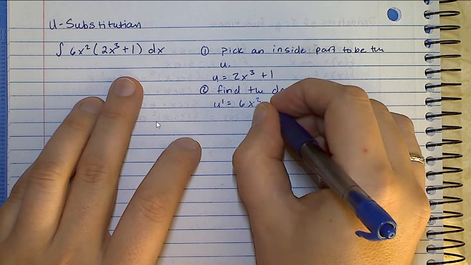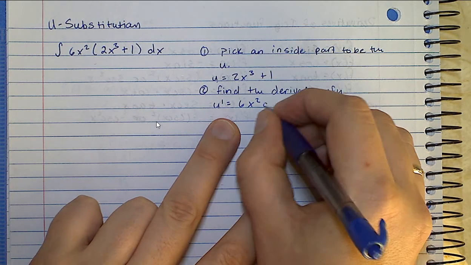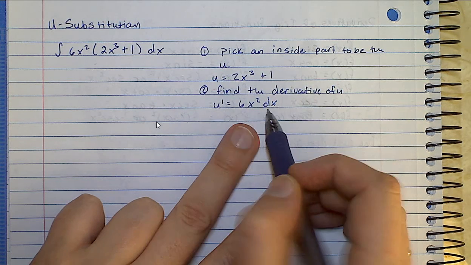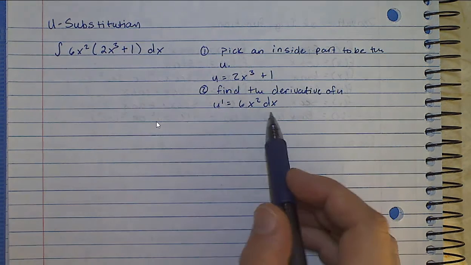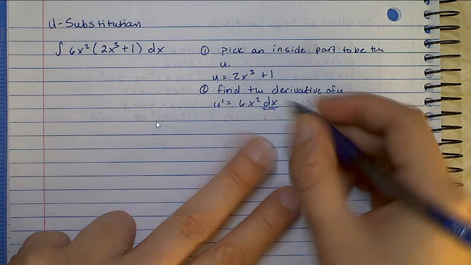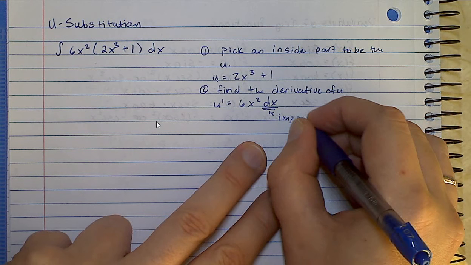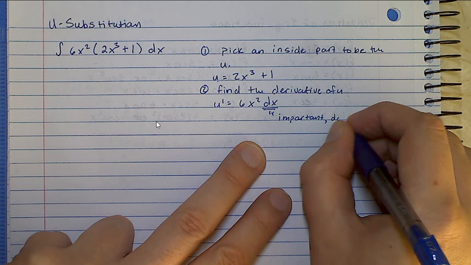Now, because we're doing this with this whole u and x thing, I have to throw on dx. I know that you guys hate seeing that extra dx part, but it actually helps you out, believe it or not. This dx part right here, I'm going to underline it. Important, don't forget.